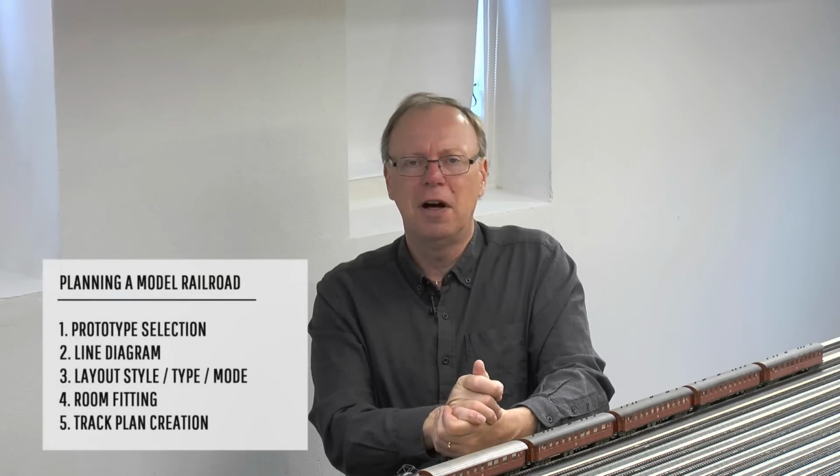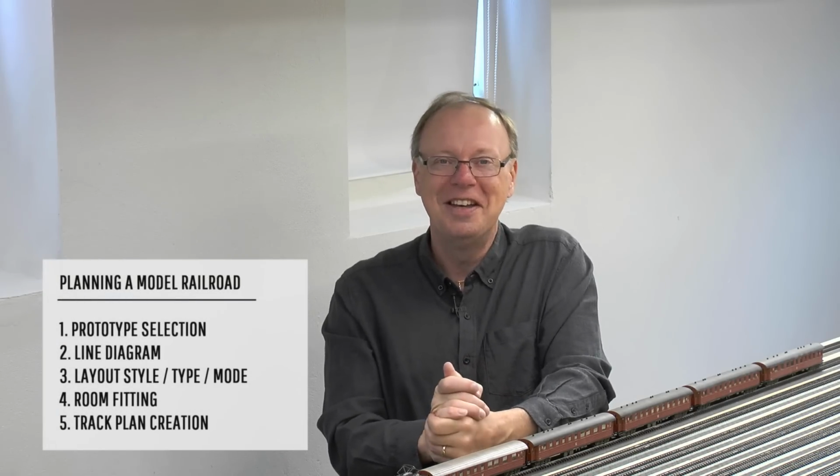Alright, so now we have outlined what a block section is. But when should we start to think about and plan for blocks in the planning process of our model railroad? Well, let's have a look at the planning process again. This 5-step process I typically use.